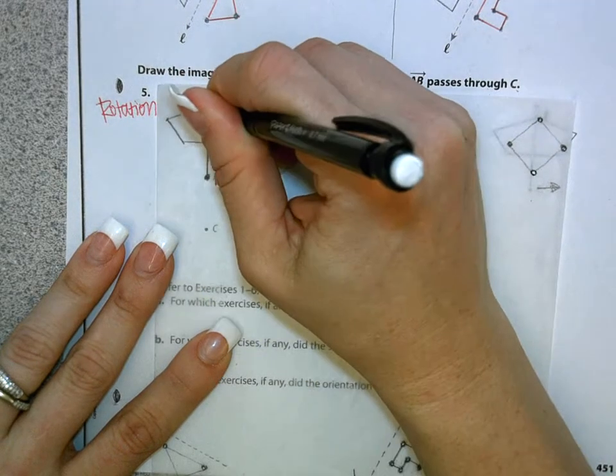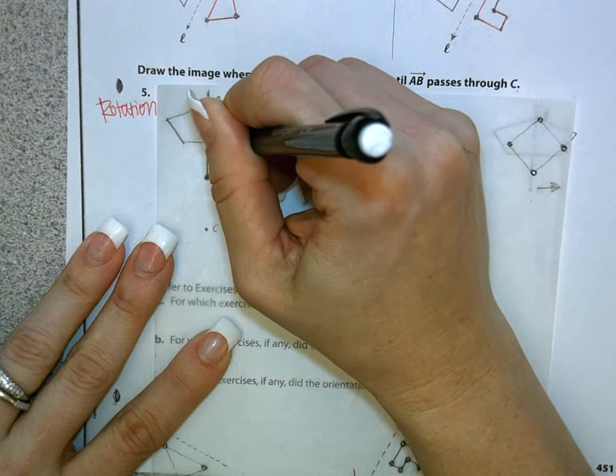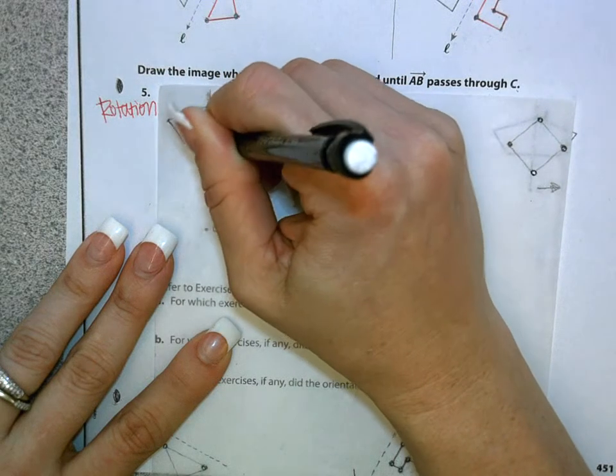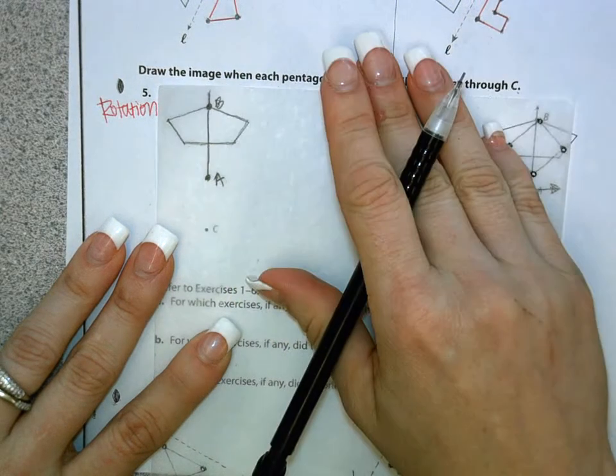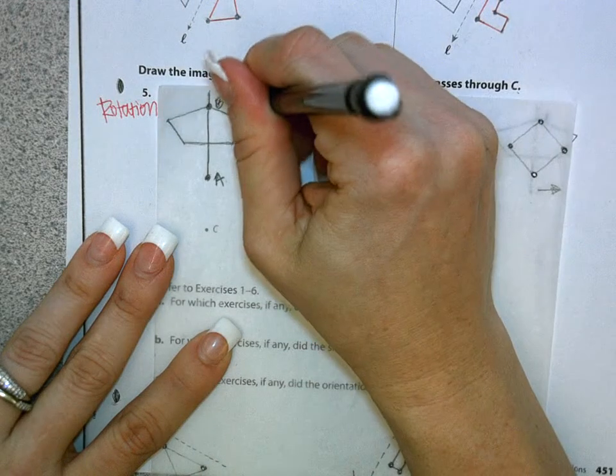What kind of shape is this? A pentagon. A pentagon, because it has 5 sides. You know that. And then this was going up.